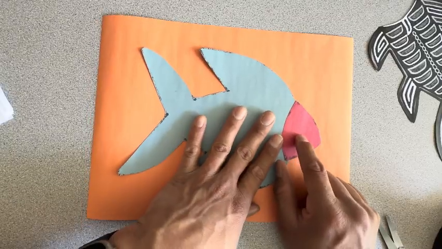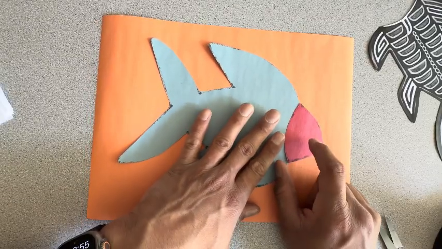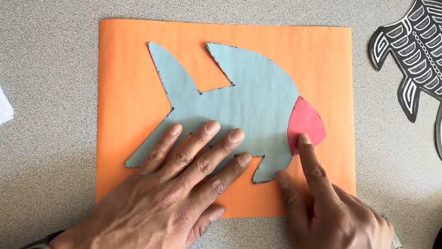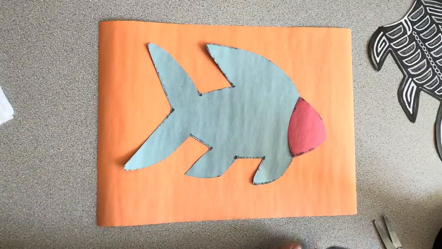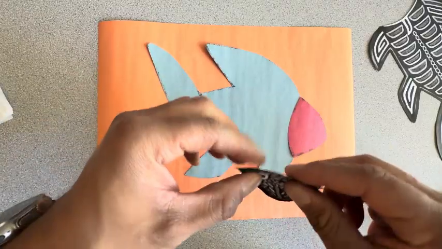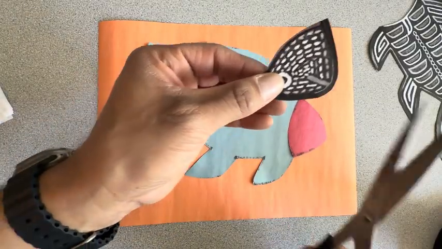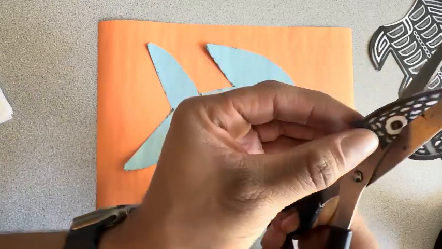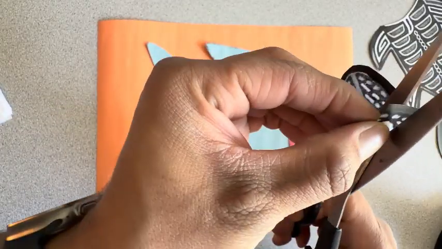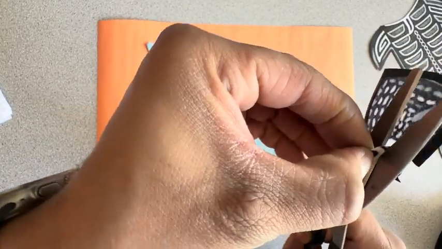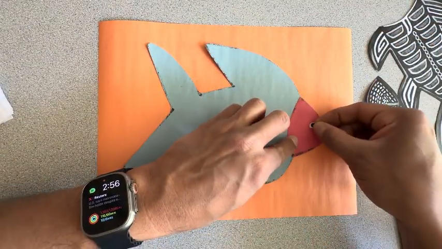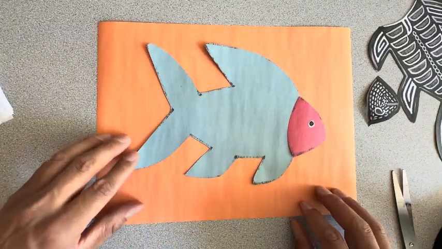Here we have the head. Horrible use of colors. Use better colors. I'm just giving you an example. Now on top of the head, I need an eye. I'm thinking that for this one, I can actually use this eye. So I'm going to cut it very nicely. Put effort in this high school level class, honors, high school level class. Okay, so then I can glue it here. There you go, beautiful fish.